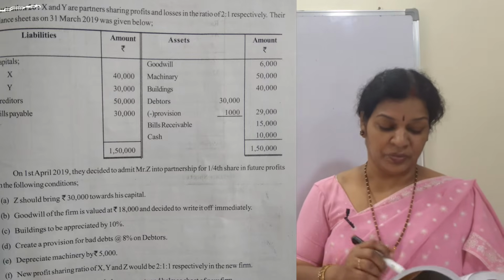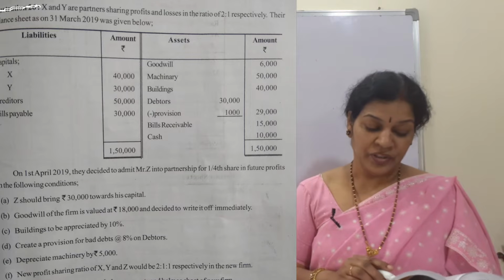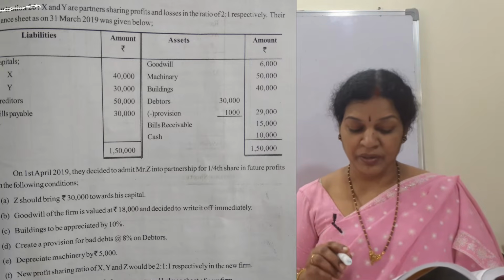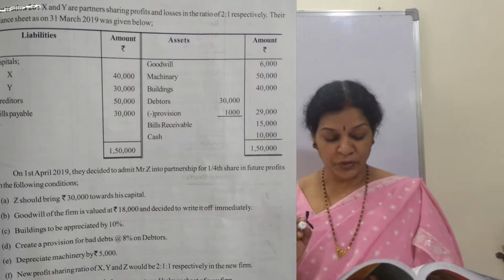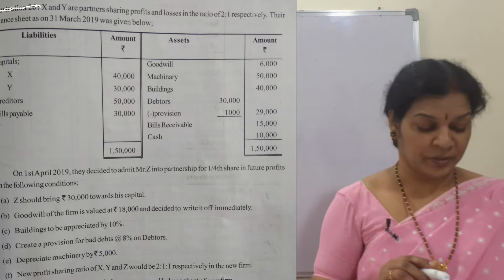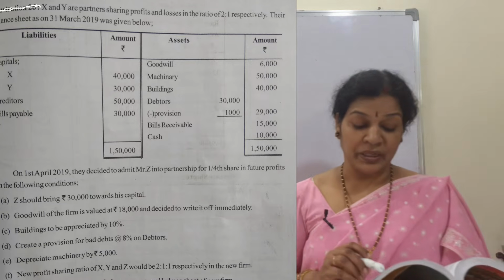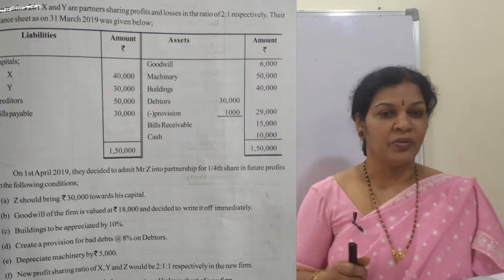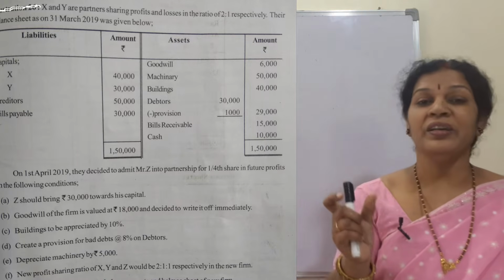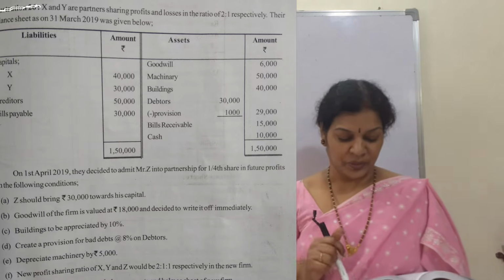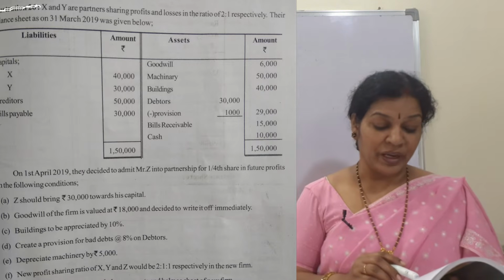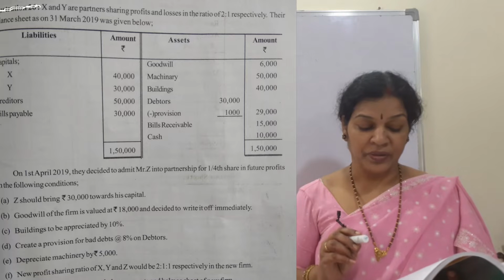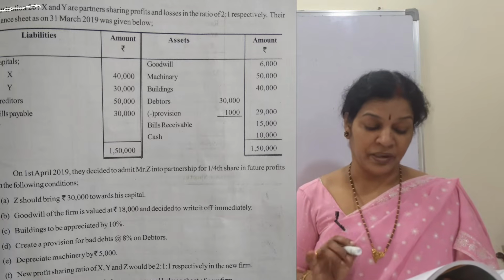Now coming to the adjustments. On 1st April 2019, they decided to admit Mr. Z into the partnership for a 1/4 share in future profits on the following conditions. Z should bring 30,000 towards capital. When Z is bringing capital, what do we say? Cash account debited to Z's capital account. This we know.